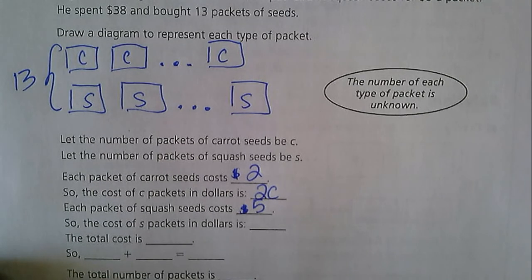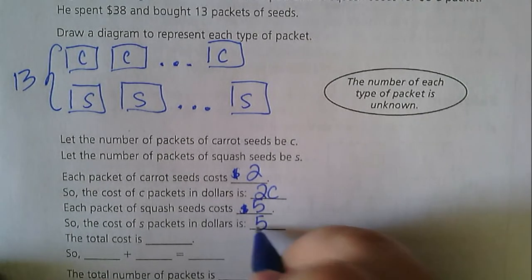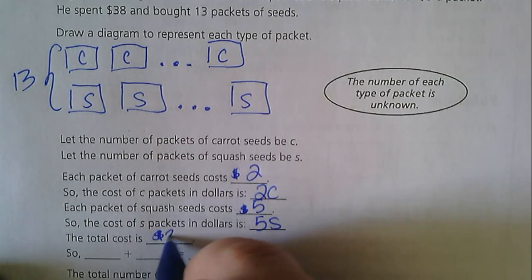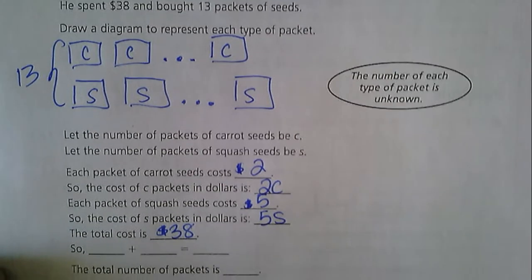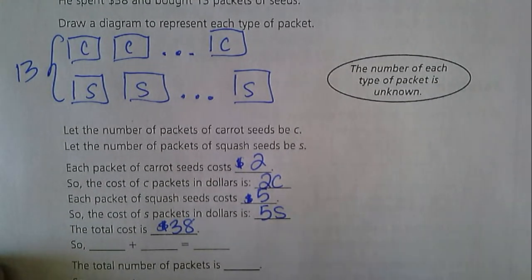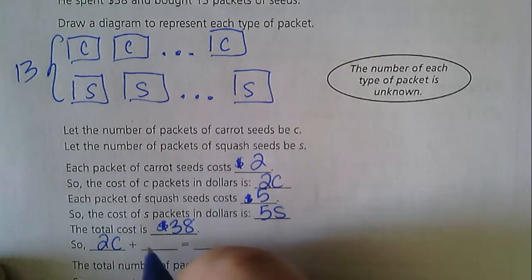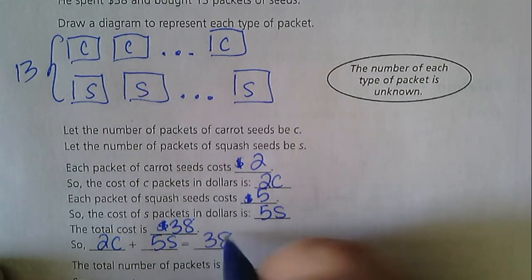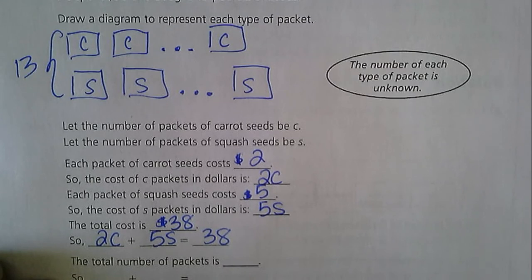So the cost of S packets in dollars is 5S. And it told us above in the question that the total cost is $38. So from that, we can combine that into an equation. So we could say 2C plus 5S equals 38. Okay, and that will help us figure out how many carrots, how many squash.